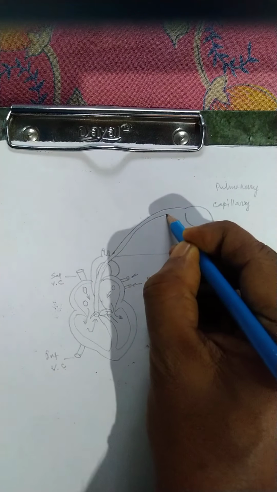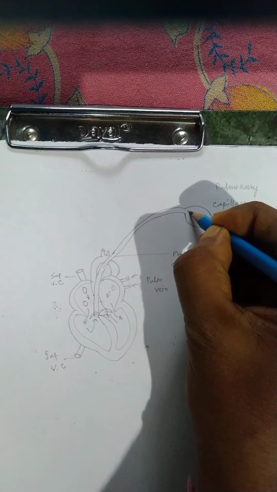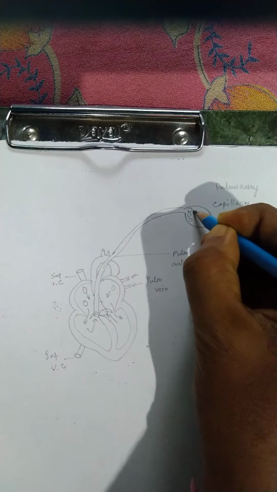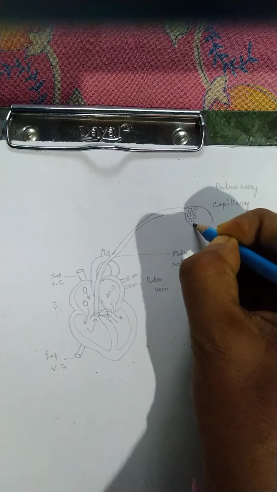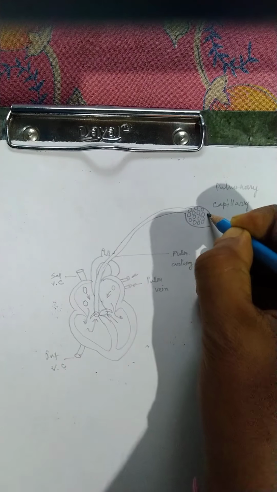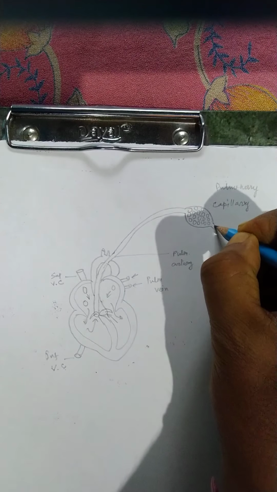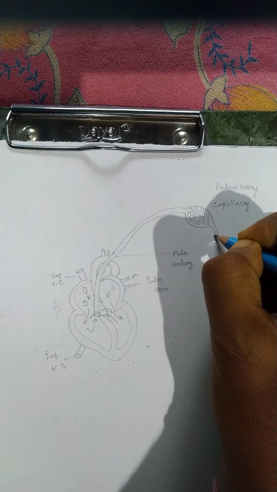and after gaseous exchange takes place in the capillaries of the alveoli, it becomes oxygen rich again.